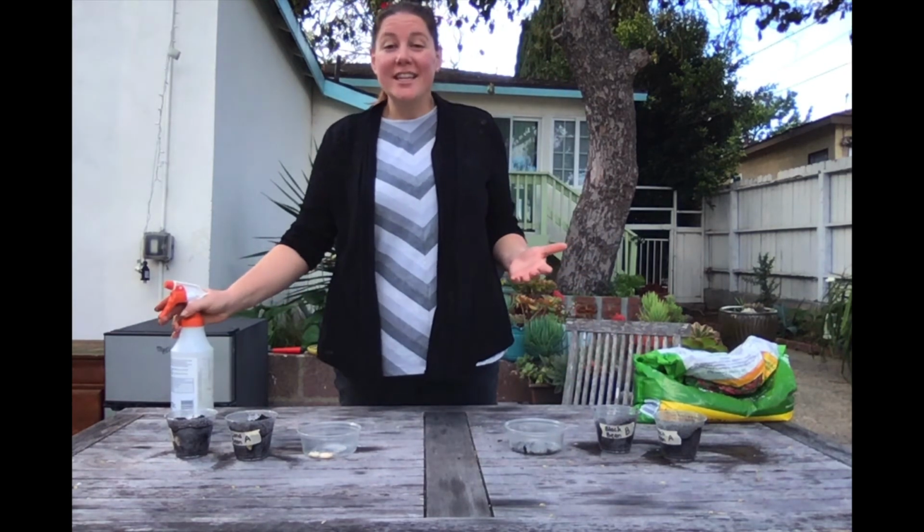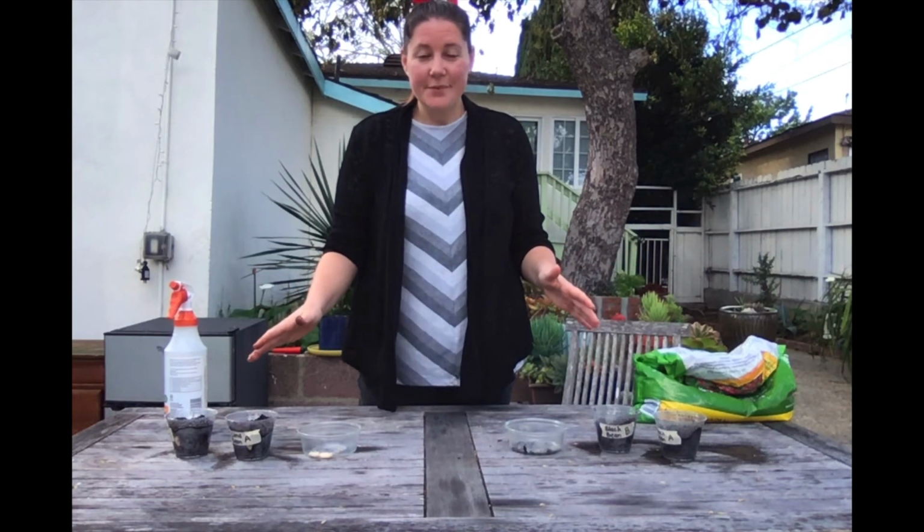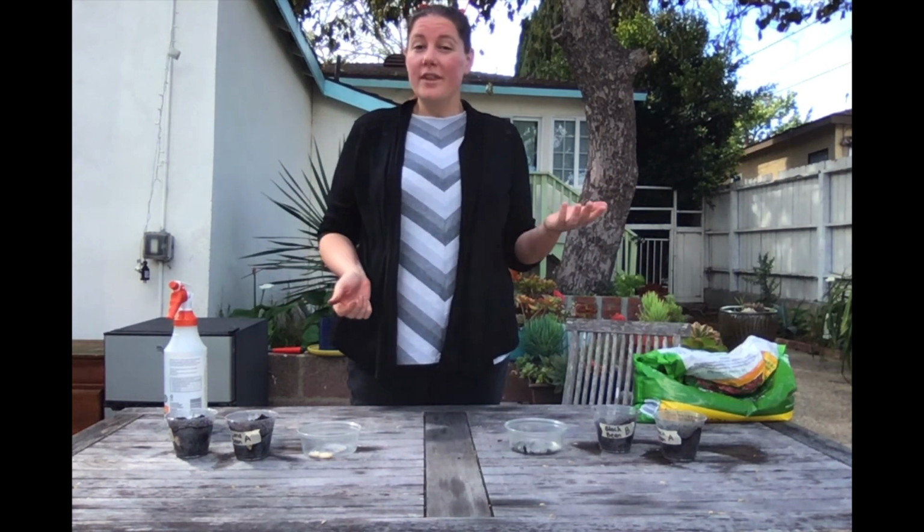Alright, our seeds are ready to go. We're going to check on those in a couple of days. That's it for this time. Until next time, take a look at the plants in your own backyard or the next time you go for a walk. Start thinking about what all plants need to survive.